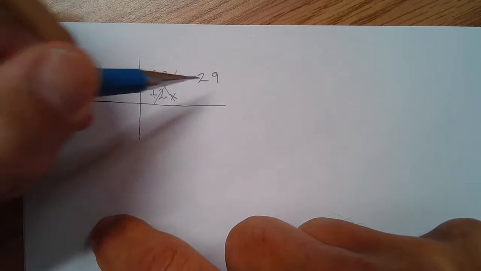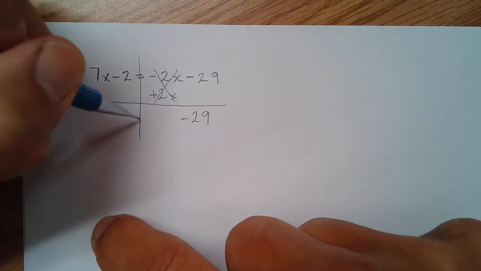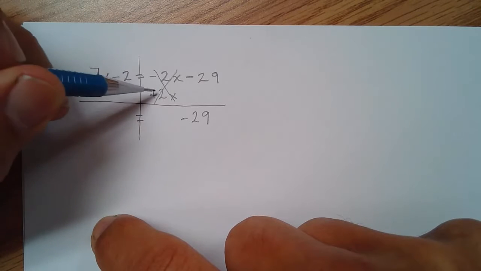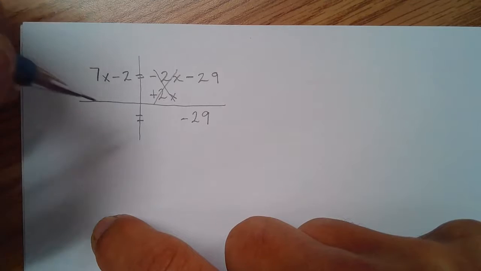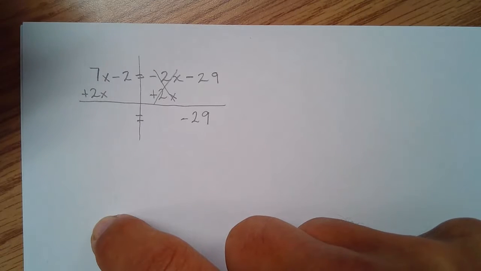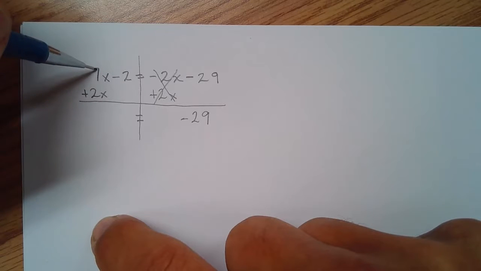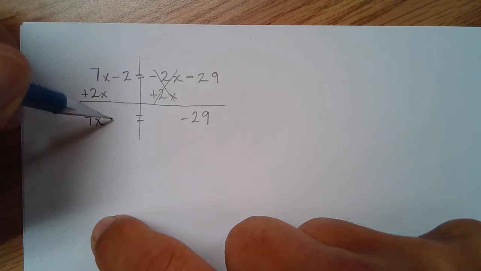And that's great. All I have is negative 29 left on the right-hand side of the equal sign. But I have to do the same thing on both sides of the equal sign to maintain this balance of equality. So I have to add 2x here. Okay, now we have 7x and 2x, that's 9x, minus 2.